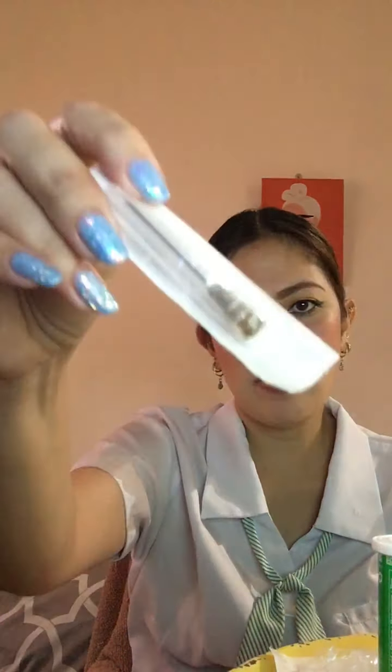Needles are made of stainless steel, and most are disposable. So this one. Now needles have three parts, which are the hub that fits onto the syringe, the cannula or the shaft, and the bevel. Now, how do we prevent needle stick injuries?